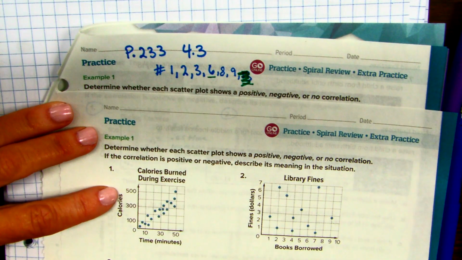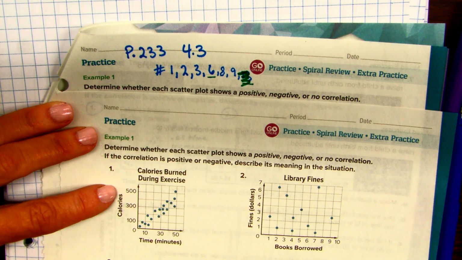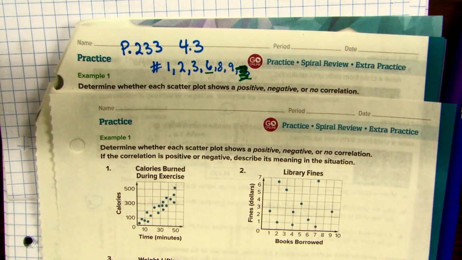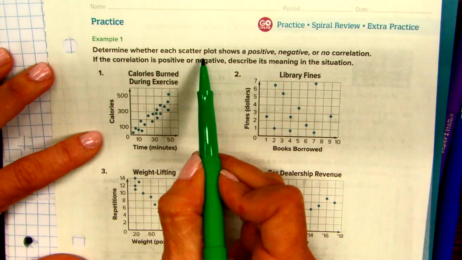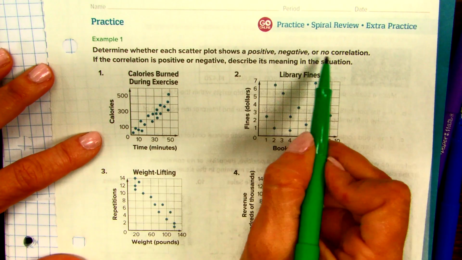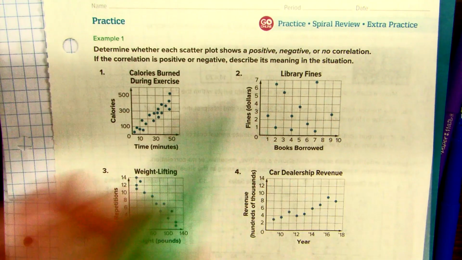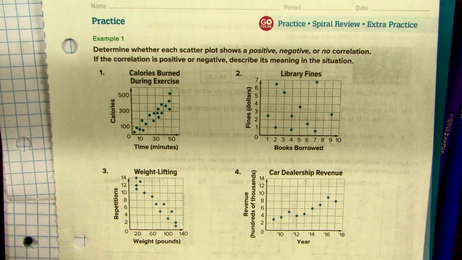okay. All of the problems except for number 6 are just like what I'm going to do with you on number 1. So 1, 2, 3, 8, and 9 are exactly what we're going to review right here with number 1. Okay? So all of those problems are going to ask you, just like we did in the very first example, the real easy ones, determine whether each scatter plot shows positive, negative, or no correlation. If it's positive or negative, you're going to give me in words what it means.